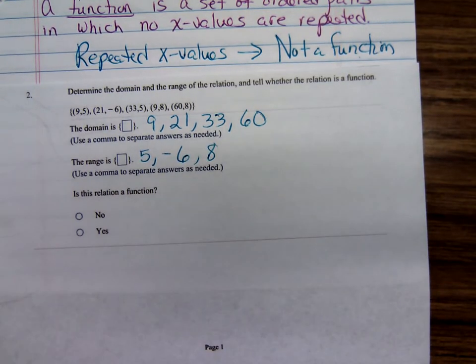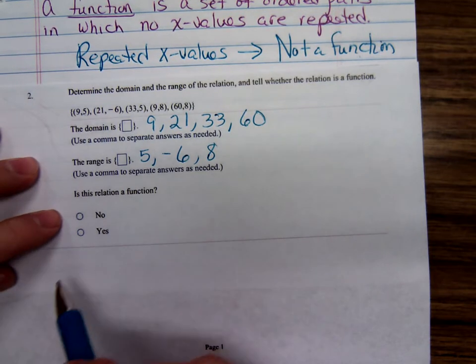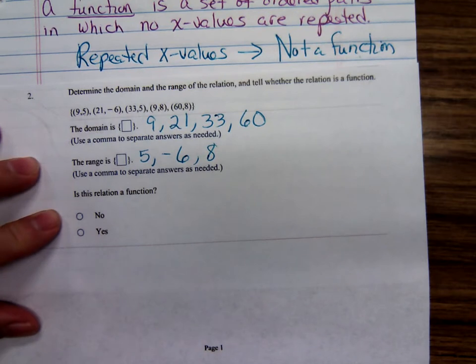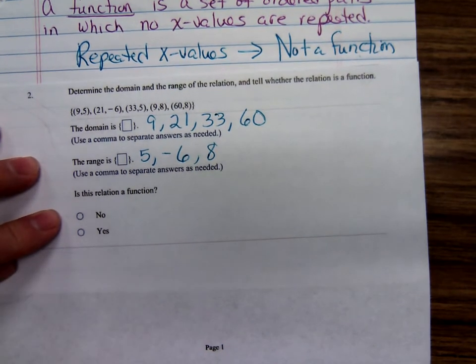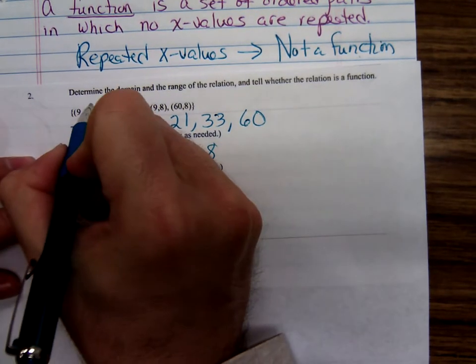Is this thing a function? No. And right now what Pearson's working on is, once you answer that question, it'll say why. And there are all these little paragraphs written out that you've got to muddle through. So that'll be the next generation of my math. They're already doing that in things like statistics.